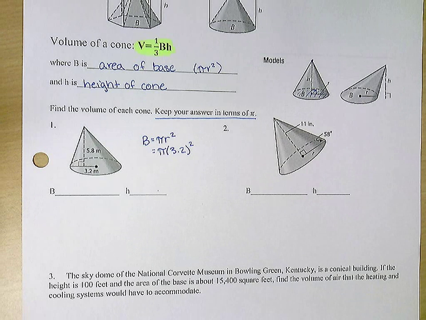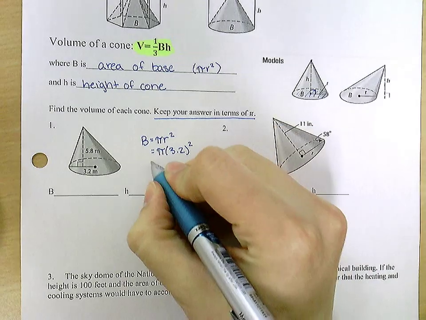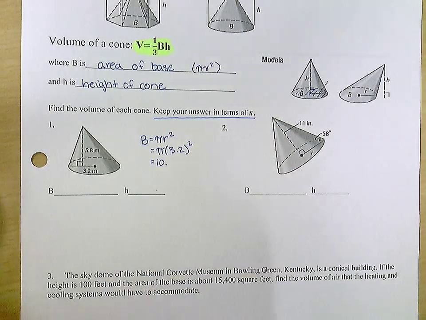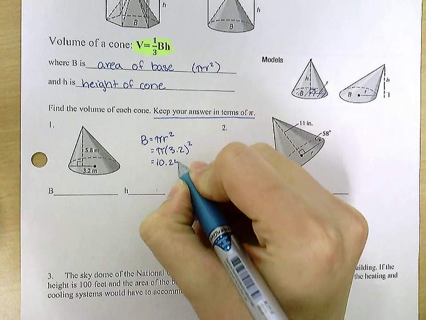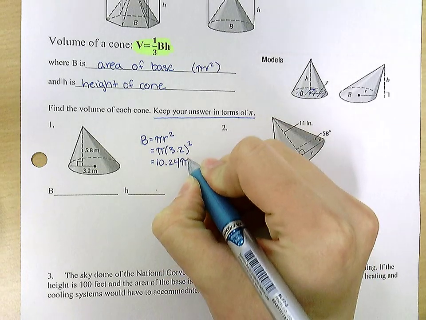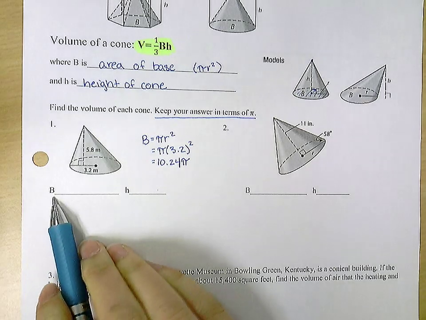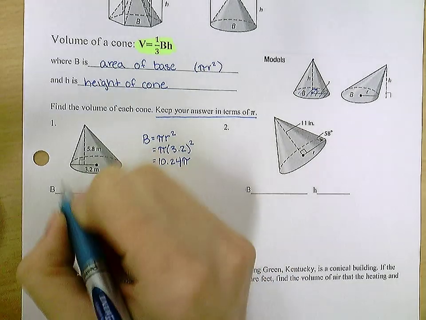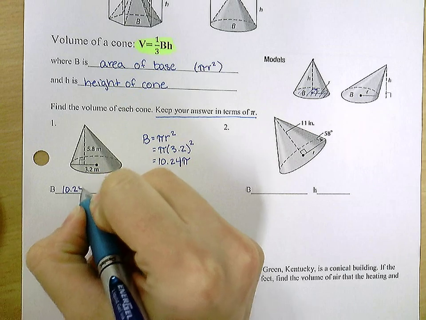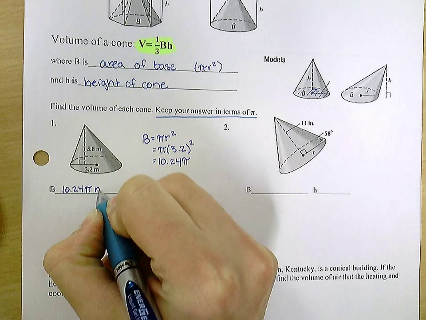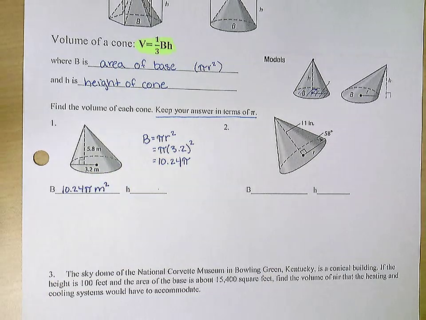And again, I want to leave pi in my answer, so do not multiply by pi. All you have to do is take 3.2 and square it. That is 10.24 pi. So that's going to be our capital B value, 10.24 pi, and that's in meters squared.